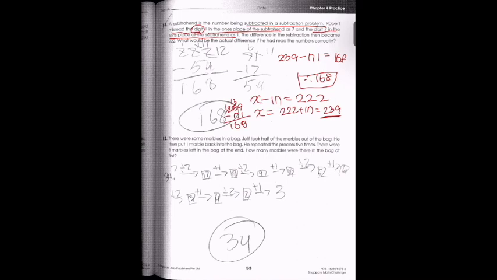And so we're going to go over the solution now. The number of marbles in a bag is going to be x. Jeff took half of the marbles out, so he divided by 2, and then he put 1 marble back into the bag. He repeated this process 5 times, so we can just do this multiple times. And when he repeated this process 5 times, he had 3 marbles left in the bag.